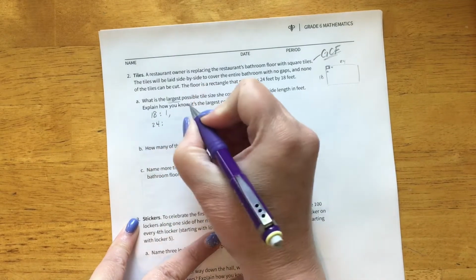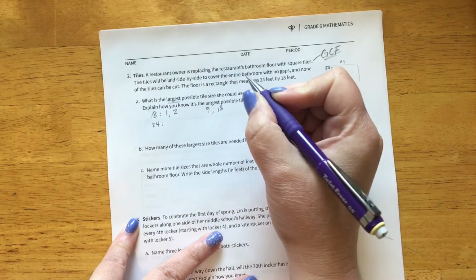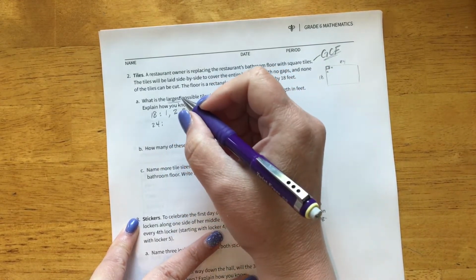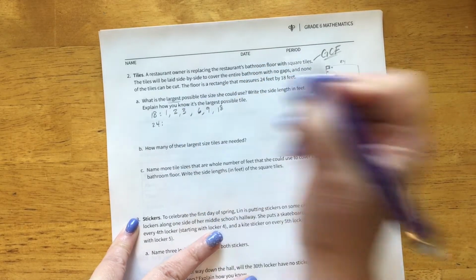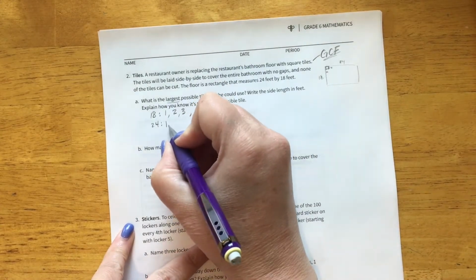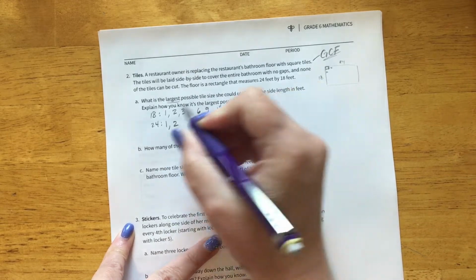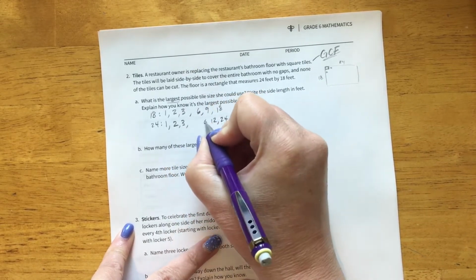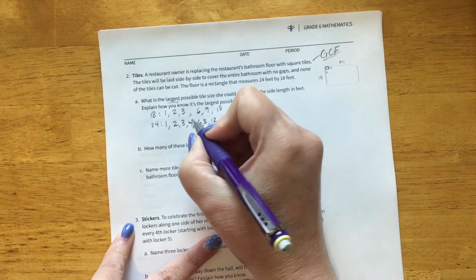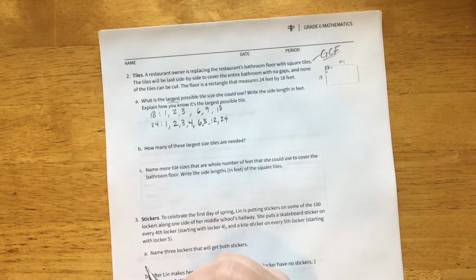Factors of 18 are 1 and 18, 2 and 9, 3 and 6, 4 doesn't go in, 5 doesn't go in, but 6 does, so we are done. Okay? Now for the factors of 24. We know that 1 and 24, 2 and 12, 3 and 8, 4 and 6, 5 doesn't go in, and 6 is already there. So we're done with that one as well.